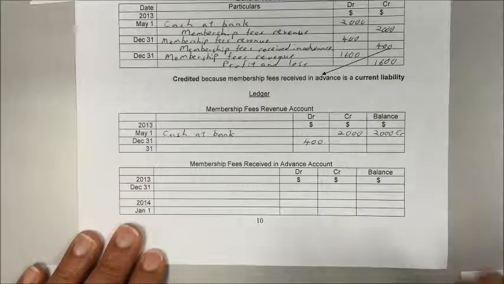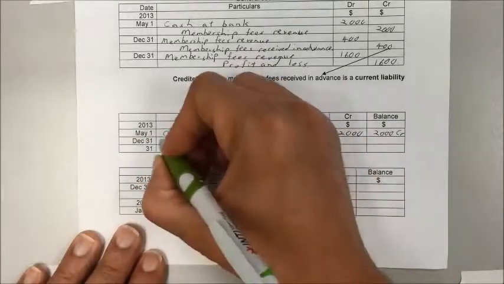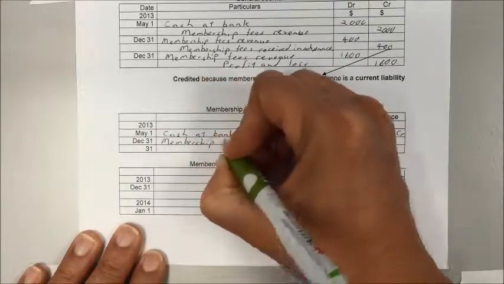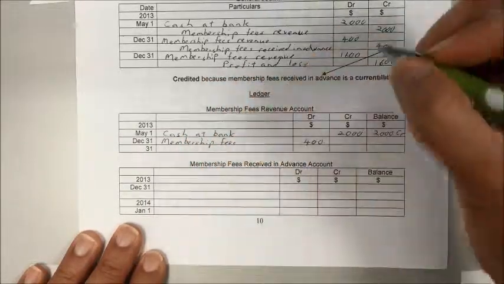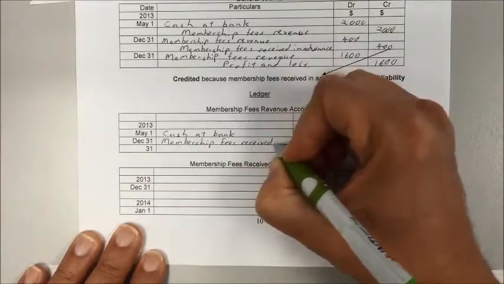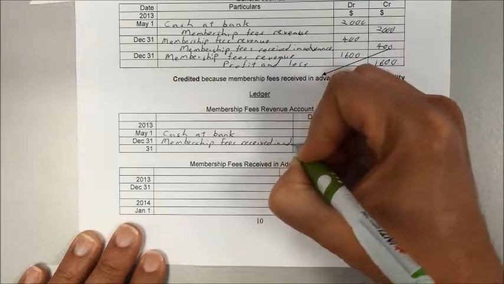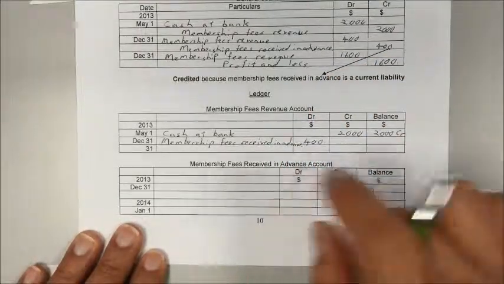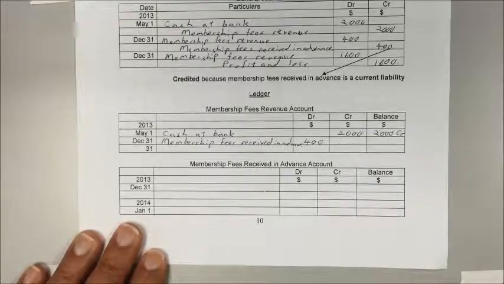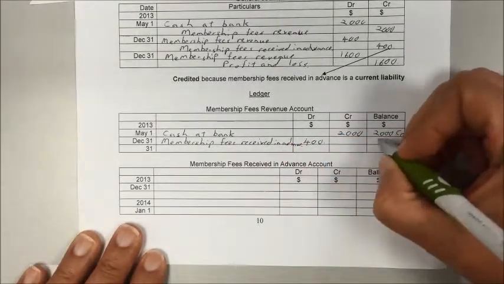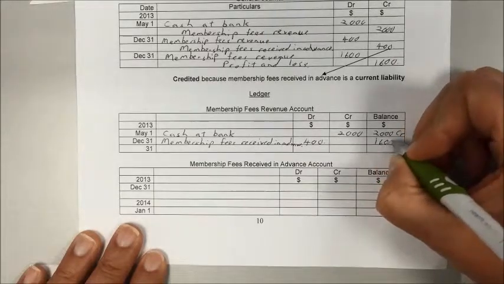And write membership fees received in advance over here. So what will be the balance now? You take 2000, subtract 400 will be 1600 credit.